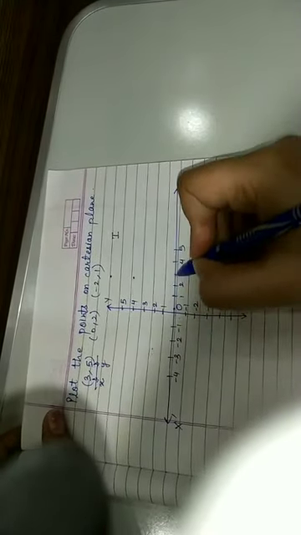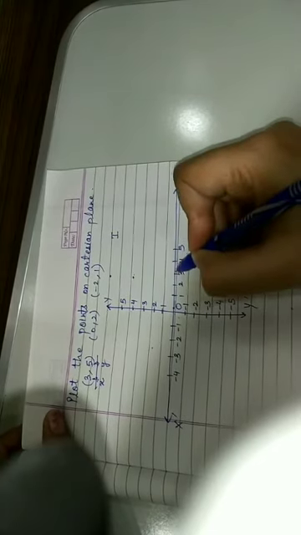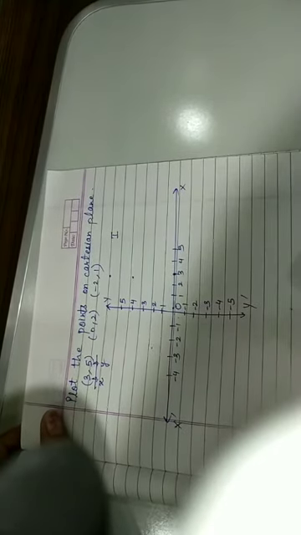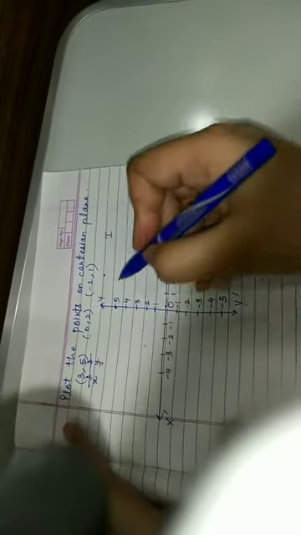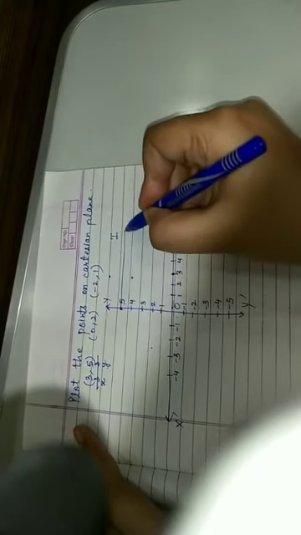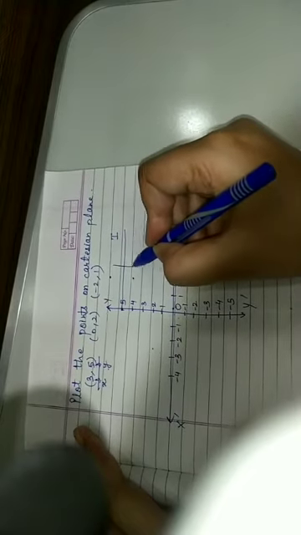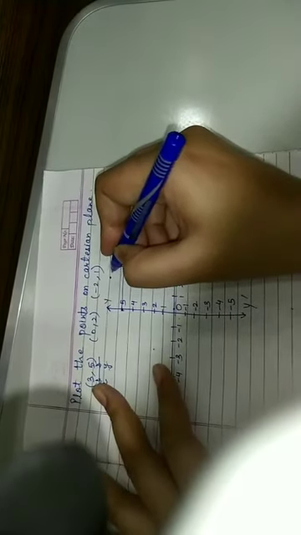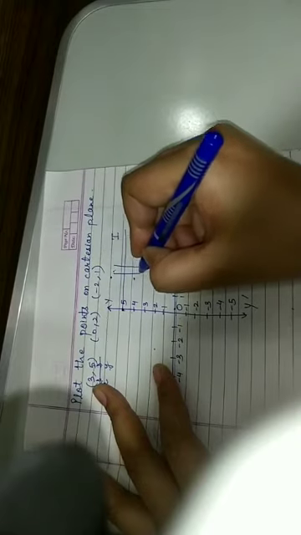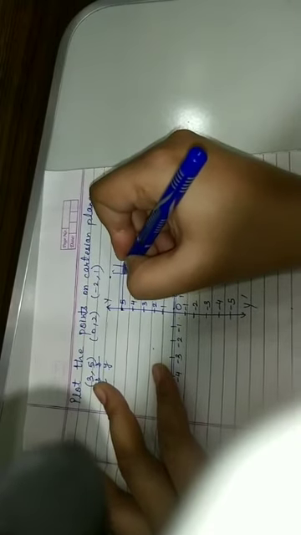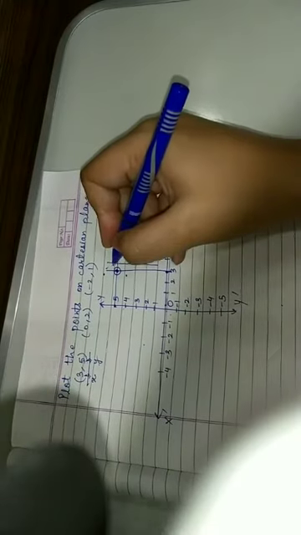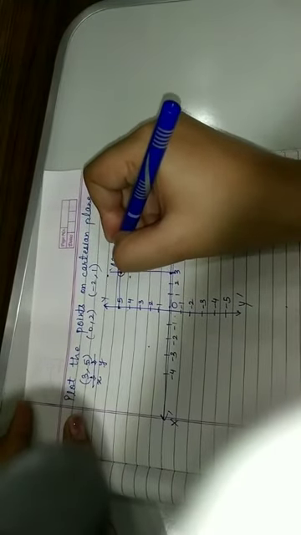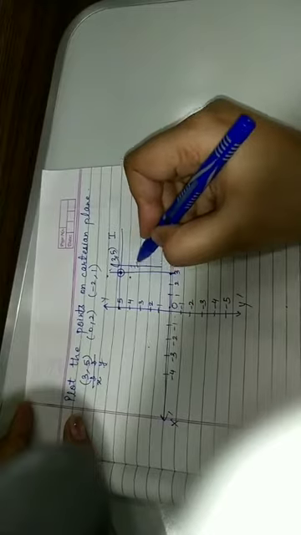Then how to locate them? X is 3 here, and on the y axis y is 5. So we will draw two perpendicular lines in the same way. Where the two lines meet, that is the point. Which point? That is the coordinate 3, 5. Fine.